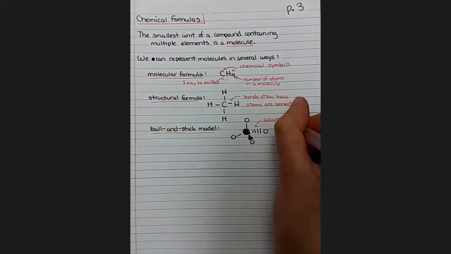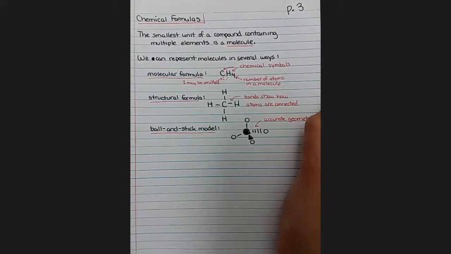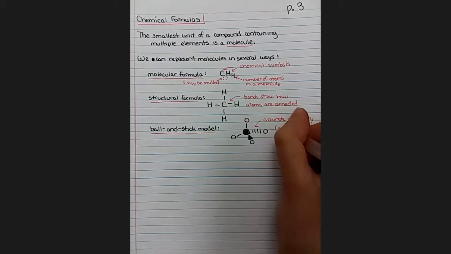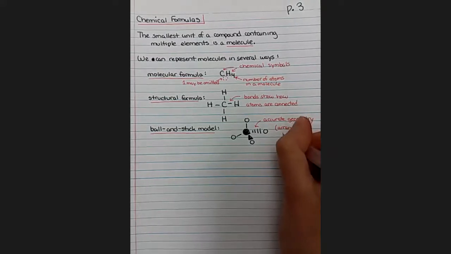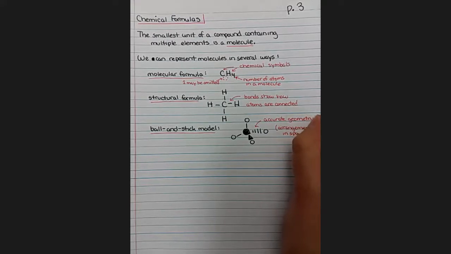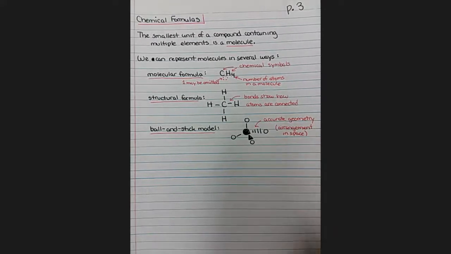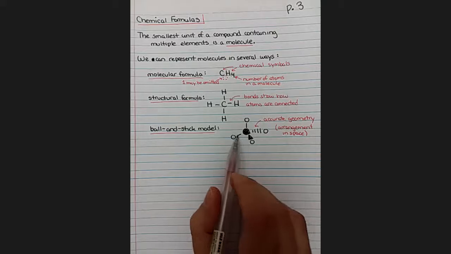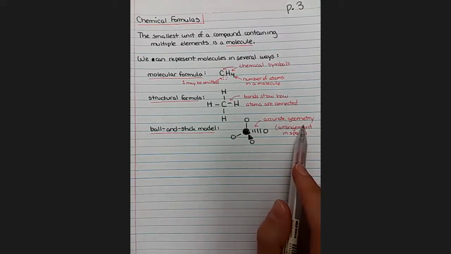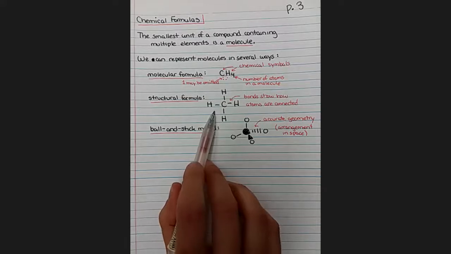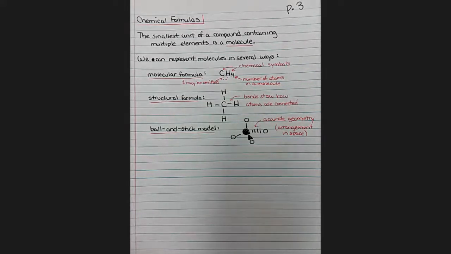So it gives accurate geometry, tells us more about the arrangement in space. And we will worry about what these different kinds of lines are that I have just drawn a little bit later when we get to geometry. All you need to know right now is that when the types of lines start to change, this means that you're giving more information about the geometry rather than the structural formula, which just suggests that this entire molecule is flat on the paper.